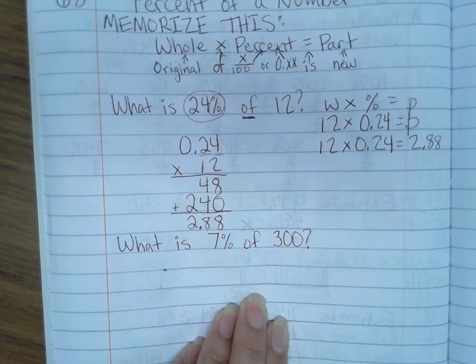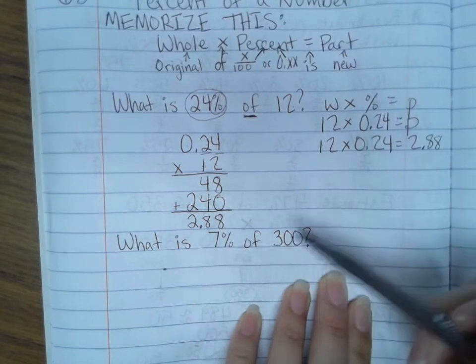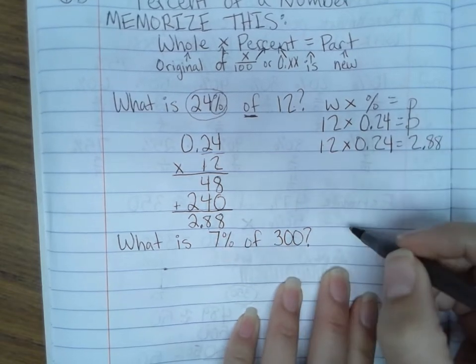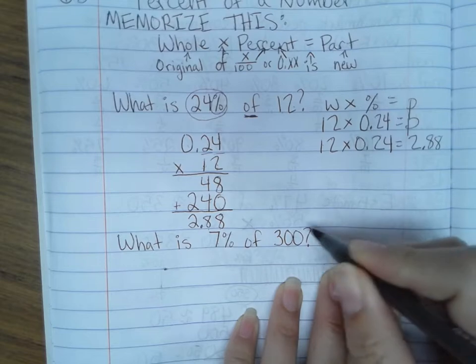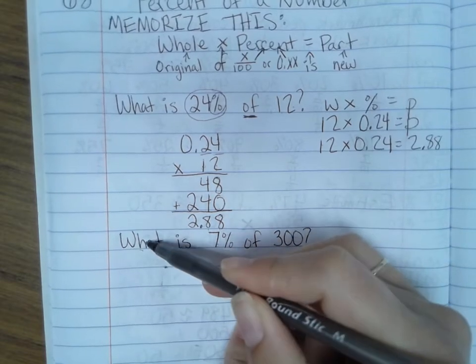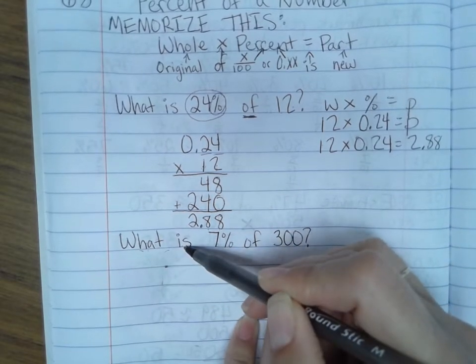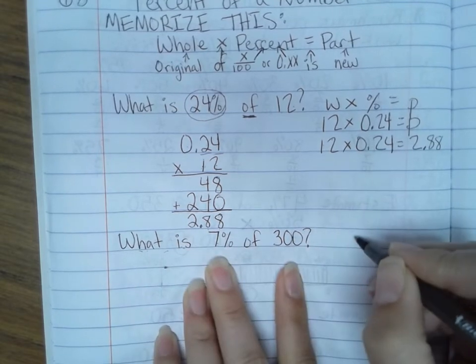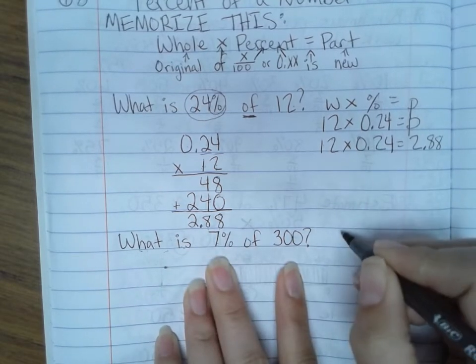So this is where I'm going to take and fill in what I know. I don't know the part. What is, there's my clue that I'm looking for the "is," or the part. "Is" is my clue word for the part. I know my percent, and I know my whole.